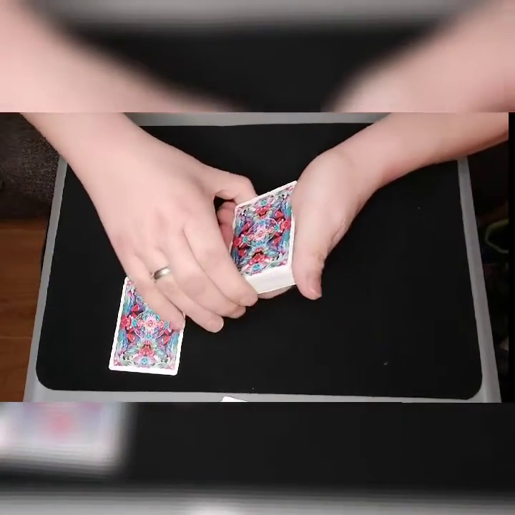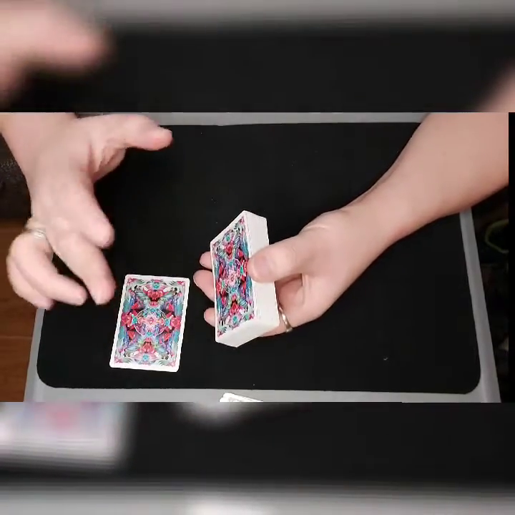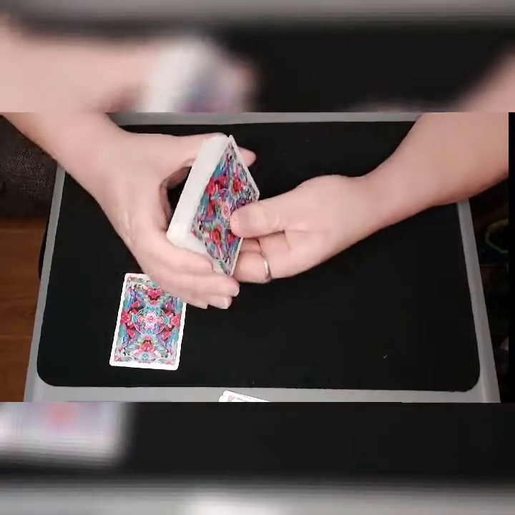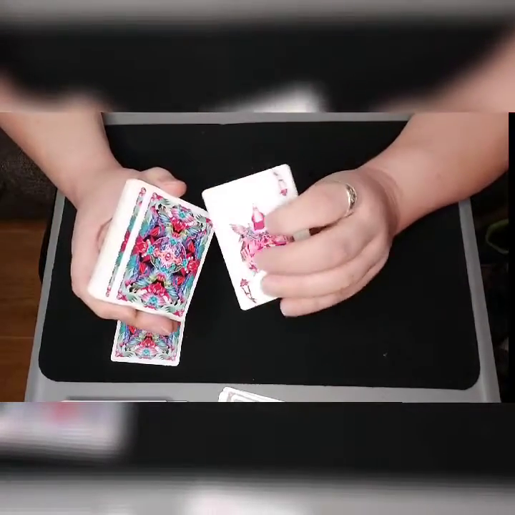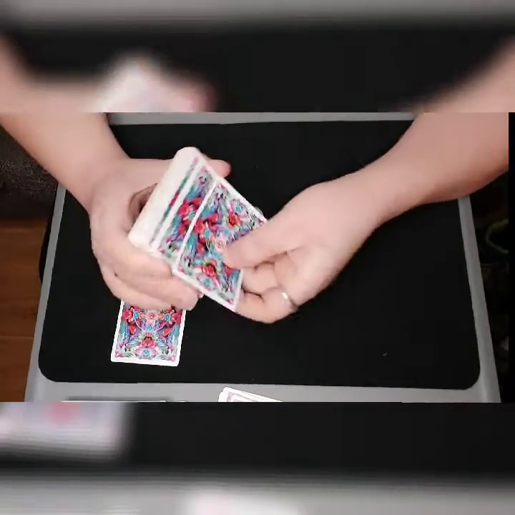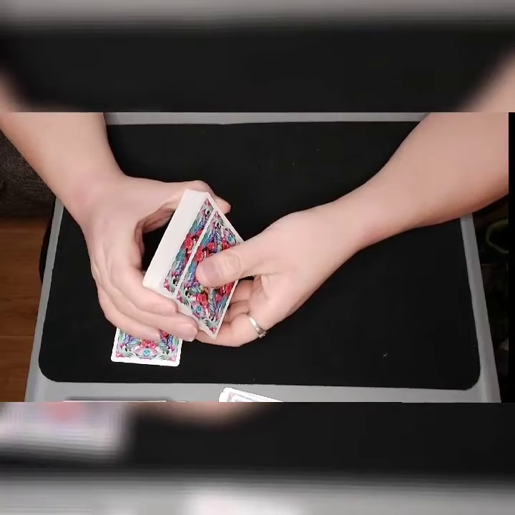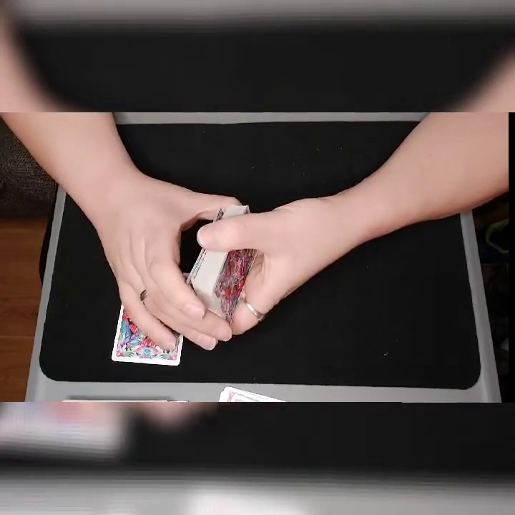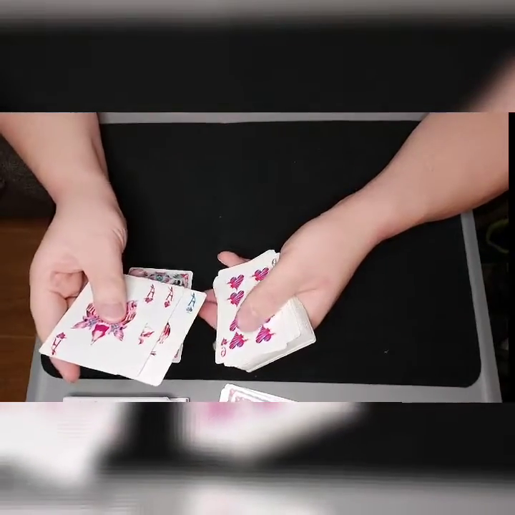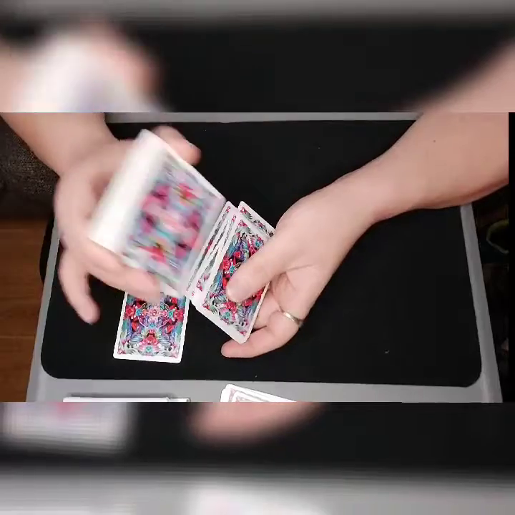Now, I did say that this would use the overhand shuffle control, and here it comes. You are in position with the ace on top, okay? You bring the ace to the bottom, so that you now have a stack of 3 aces on the bottom. You then shuffle as normal.